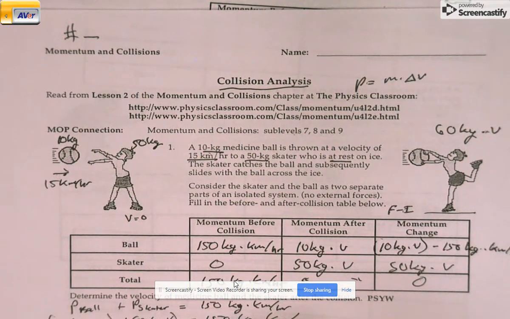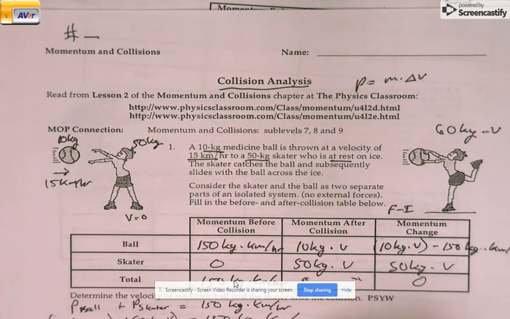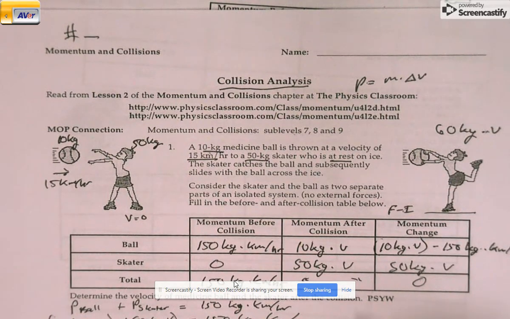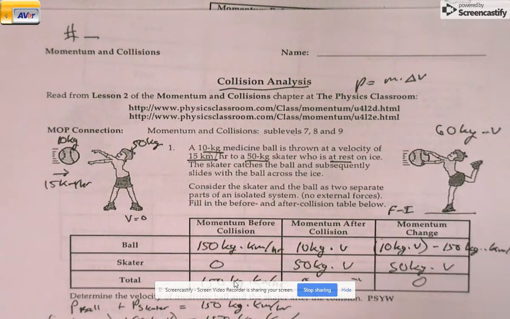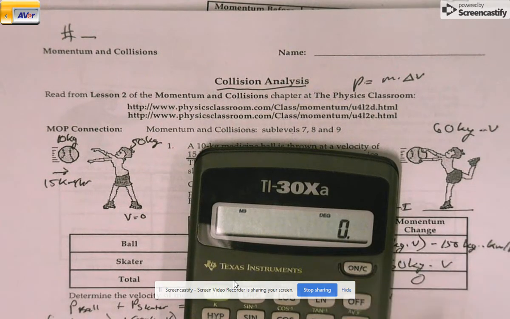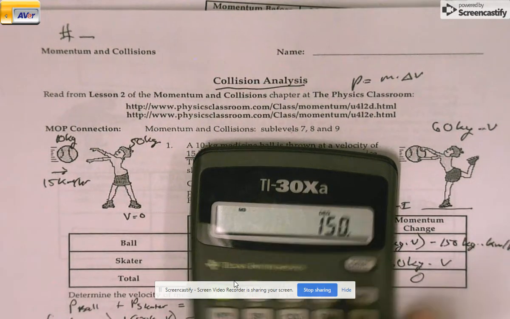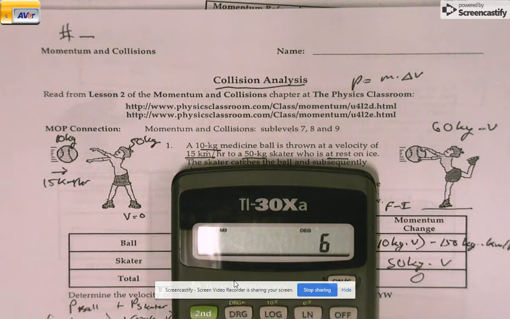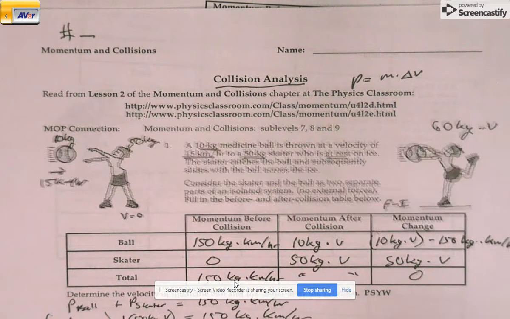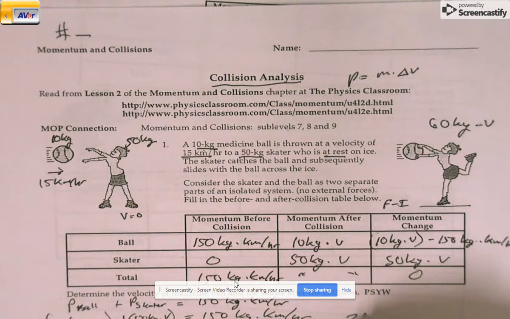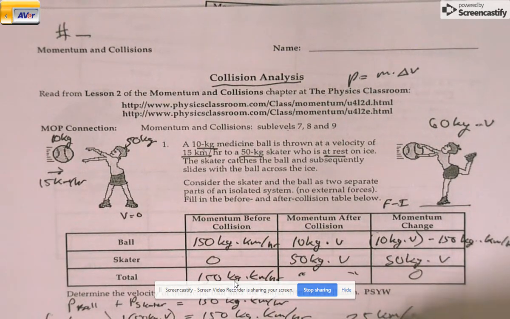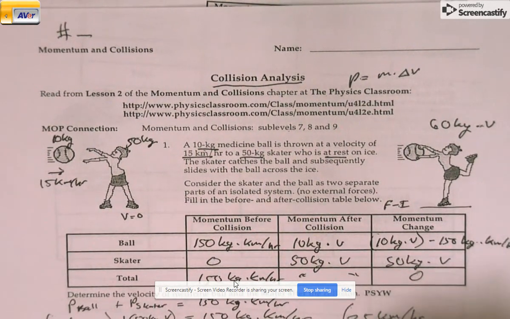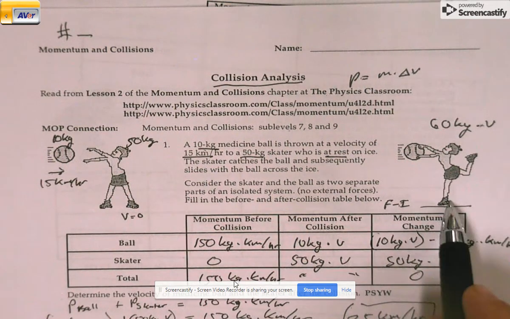When I divide by 60, kilograms disappears, and 150 divided by 60 equals 2.5. So my final answer is 2.5 kilometers per hour. That's how fast she's going to be sliding back.